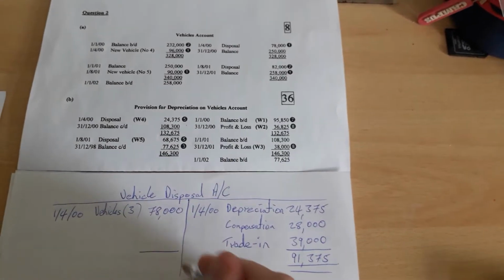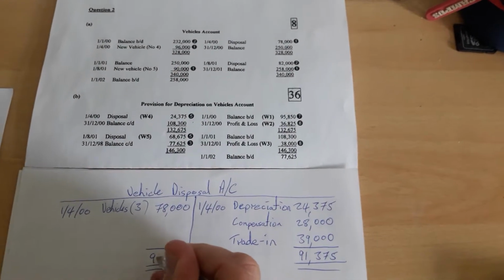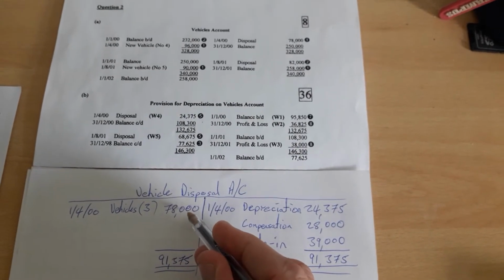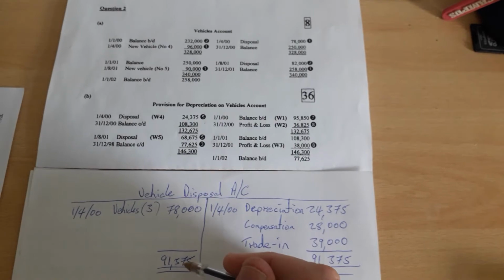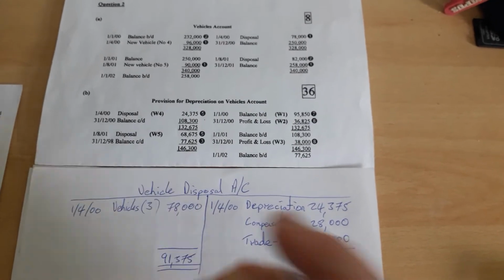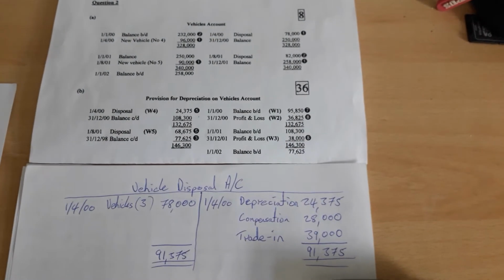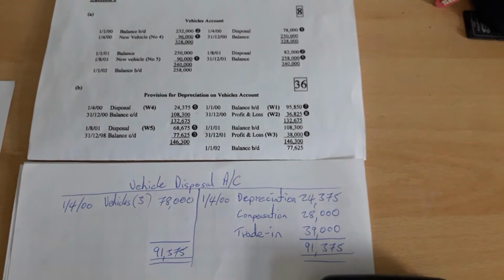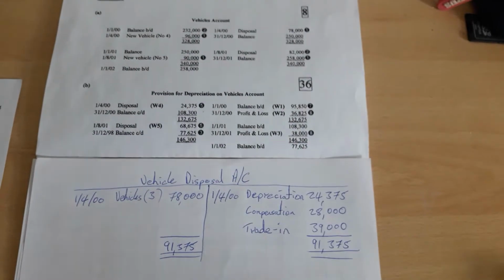And so we must have the same total on the other side. If there's 78 here already, we need to put in something that brings the total up to 91,375. So we subtract 78,000 from 91,375, and that gives us 13,375.